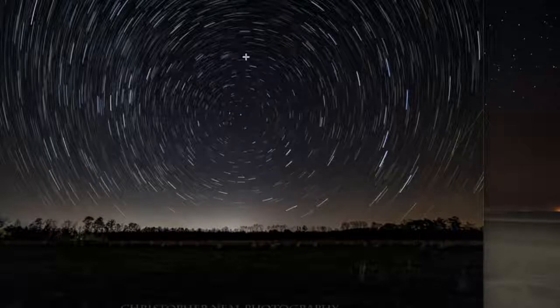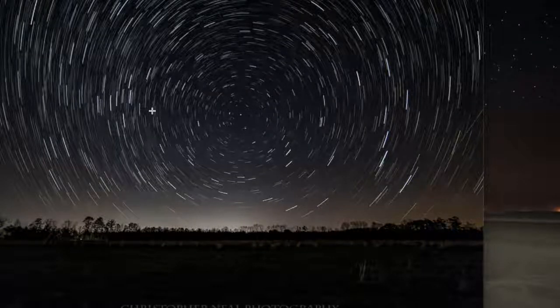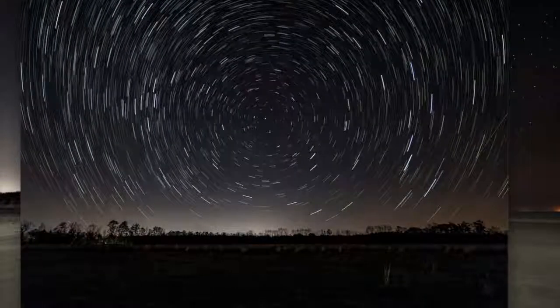And that's our final image. And that's my process for star trails from Lightroom through StarStax, Photoshop, and NIK Collection.